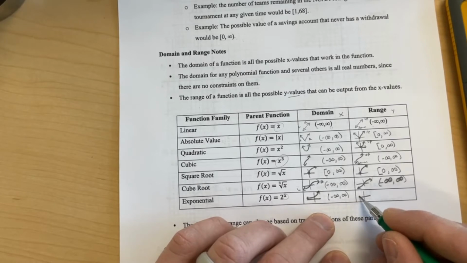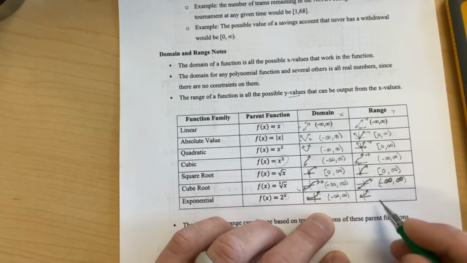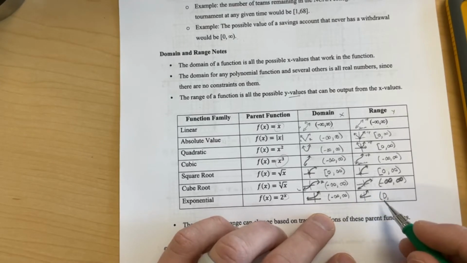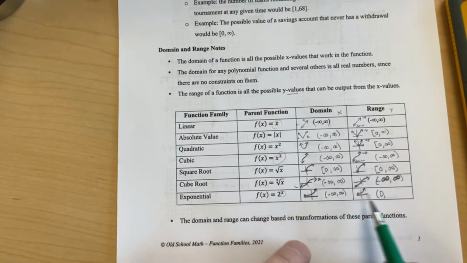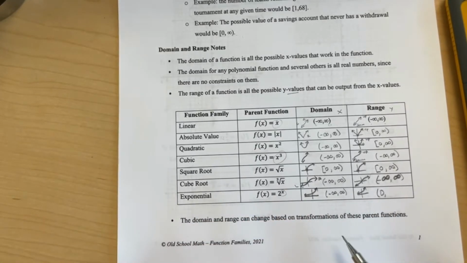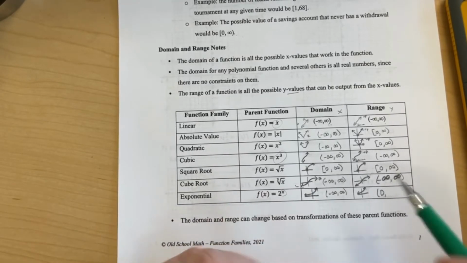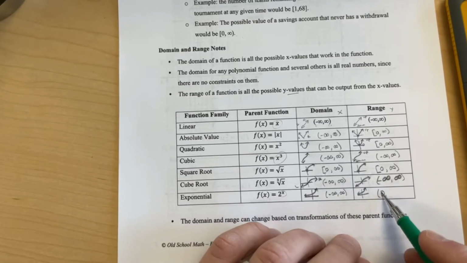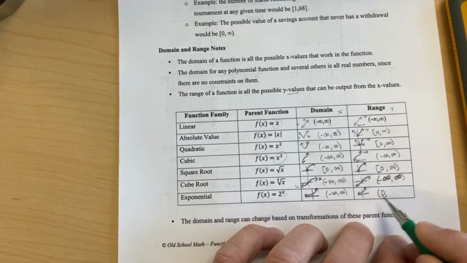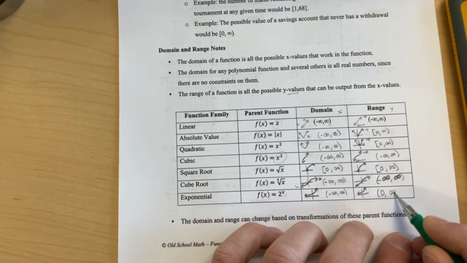And then again, if we look at a quick sketch of this, on the y side, it gets really close to 0, but it never quite touches 0. What's happening here is as we move to the left in this function, we're taking half of the value each time. So if you take half of a half, you get a fourth. Half of that, you get an eighth. Half of that, you get a 16th. Half of that, you get a 32nd. And so you can keep making a smaller and smaller fraction until you get really, really close to 0, but you can never quite touch 0. On the right side, it grows very quickly up to infinity.